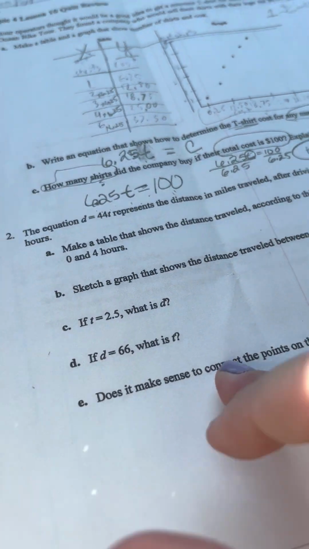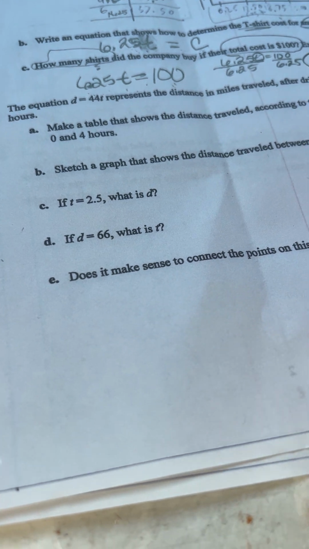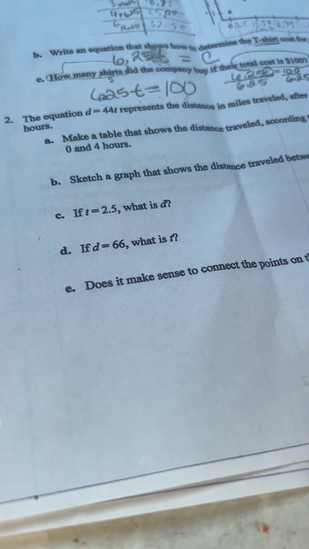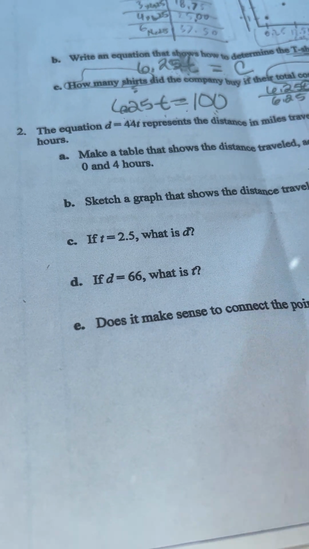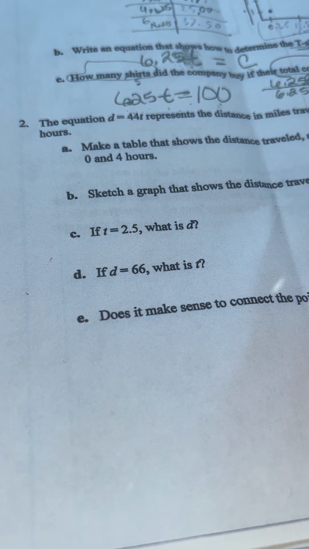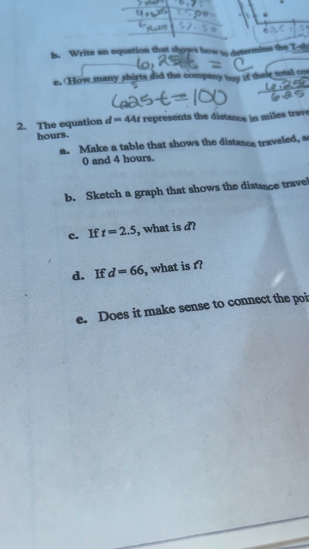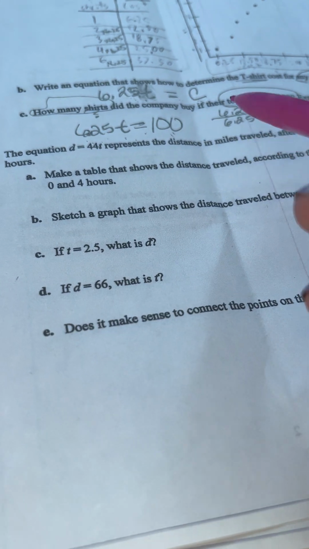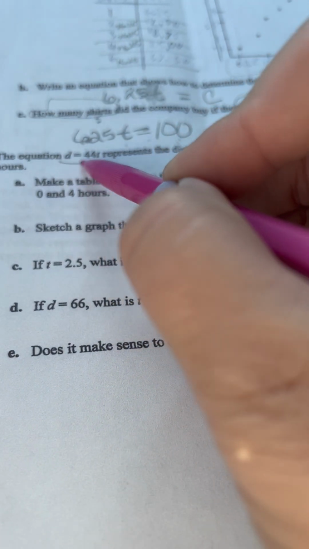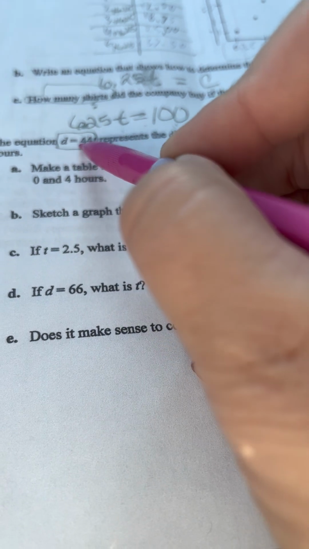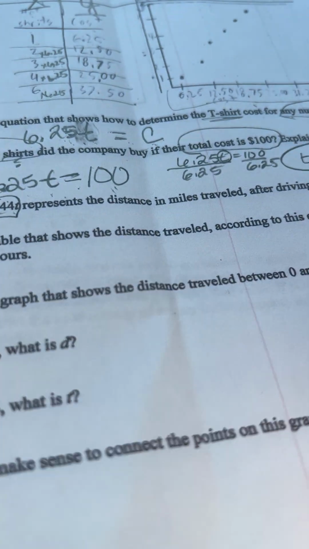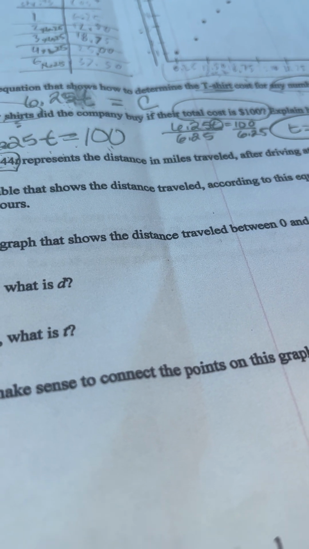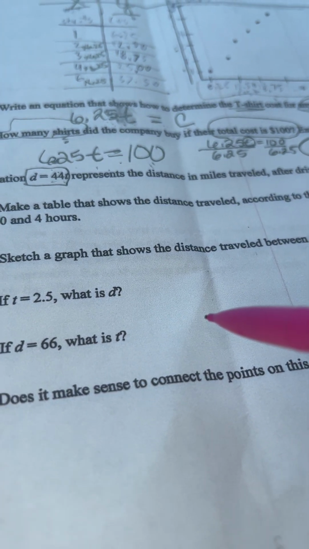Okay. Now, the same thing is going to just repeat for the next couple of questions. Okay. We'll just have to understand what the equation is. What am I looking for, and what is given to me? Okay, we're always wanting to see what's given to us in order to plug that in. So the equation D equals 45 times T represents the distance in miles traveled after driving at a rate of 45 miles per hour for T hours.